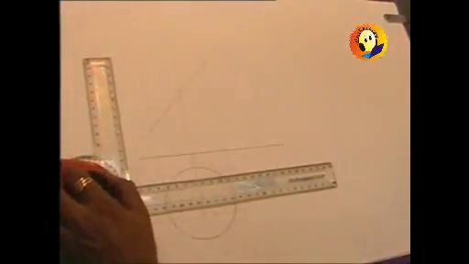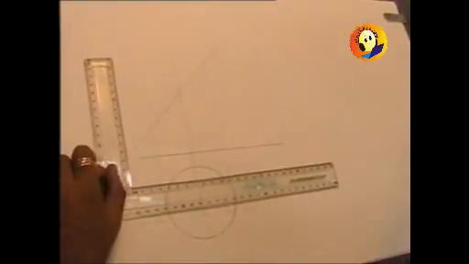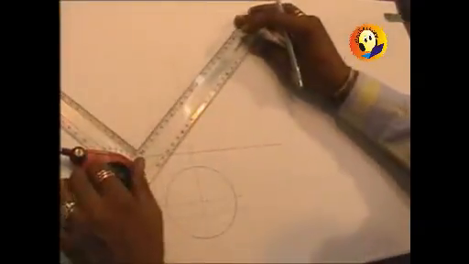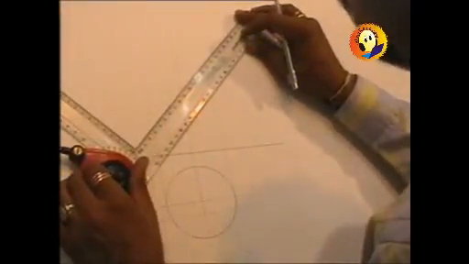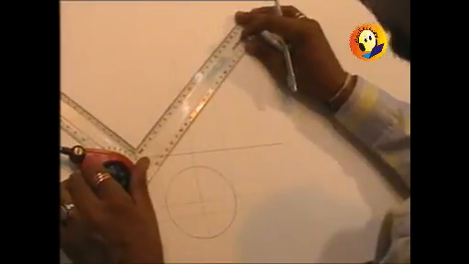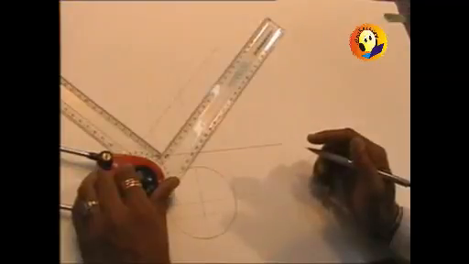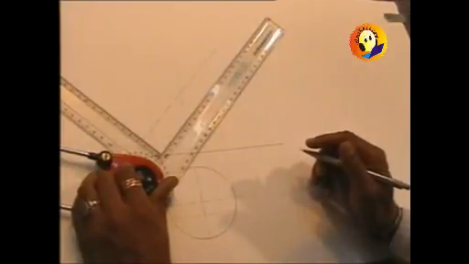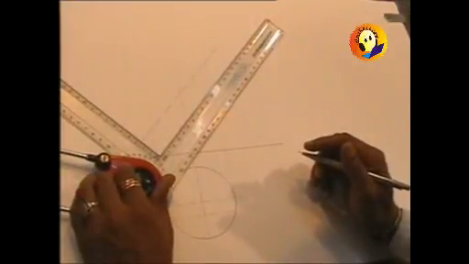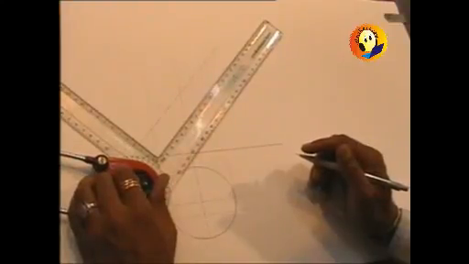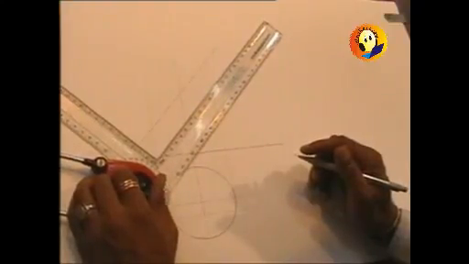and now we are required to draw that cylinder whose diameter is 50. So we will be simply choosing 25 millimeters on either side of this, and will be drawing that cylinder.